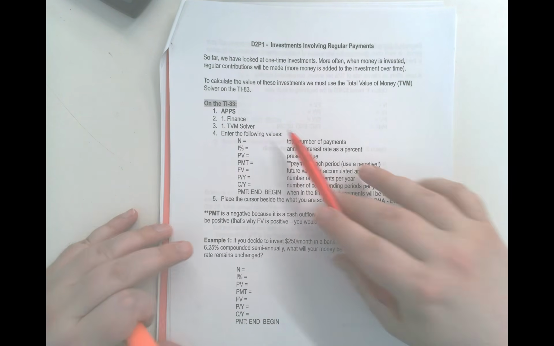Now, in the notes here that I have, it talks about using the TI-83. We are going to be using an online financial calculator instead, but the values that we're going to be using on there are still going to be the same. So these are the 7 things that we're going to be looking for. And when we solve a problem involving investments, 6 of these numbers are going to be filled, and then we are going to need to solve for whatever the 7th thing is.